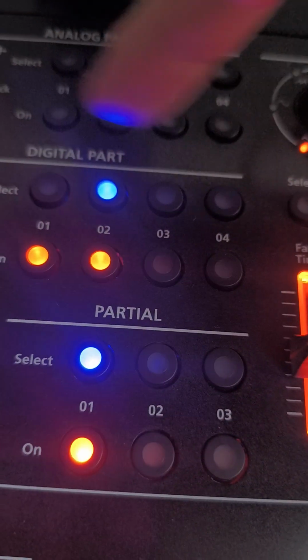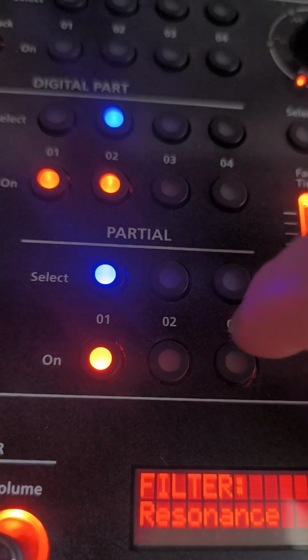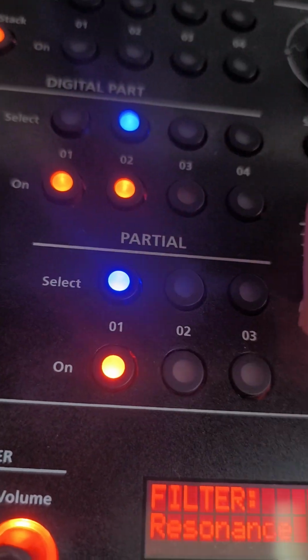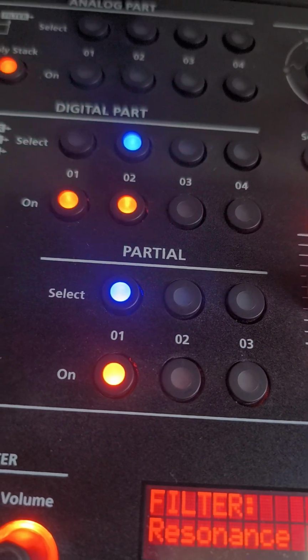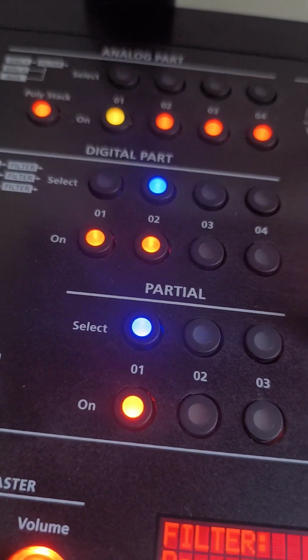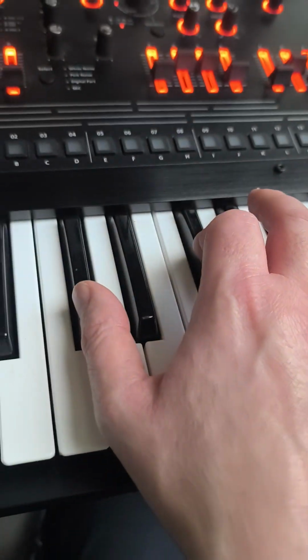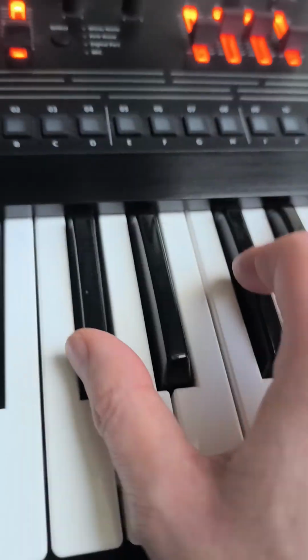Now, each one of these digital parts has partials. So I was only editing the first partial there, so you effectively have 4 times 3 here, 12 things you're editing. So now I've got that bassy sound a little bit louder. Bring that back in now with the analog. That's too loud now. The neighbours will be complaining. So here's my master volume here, look.